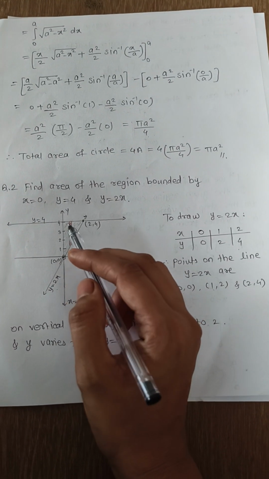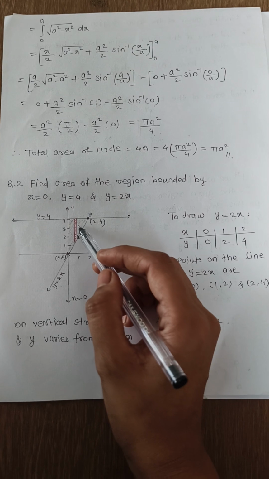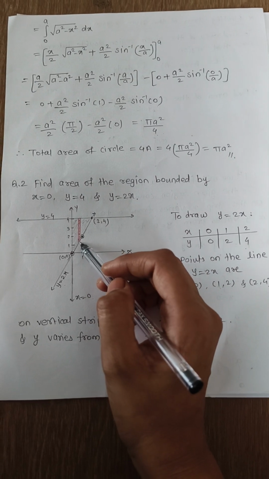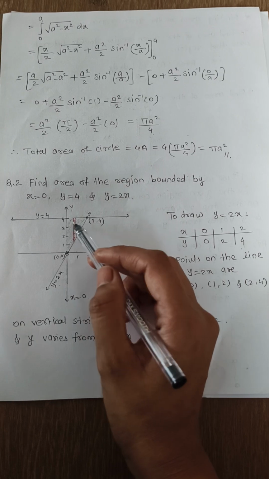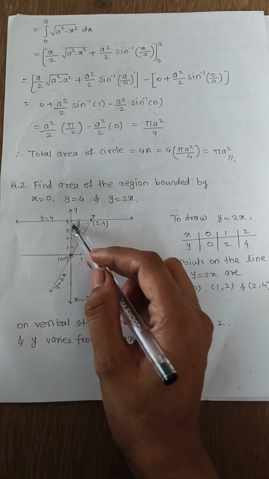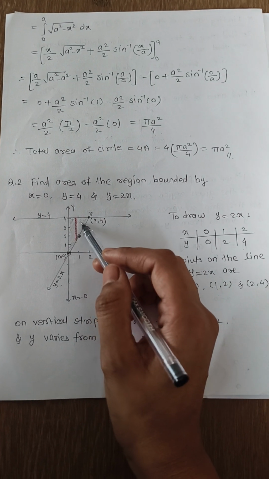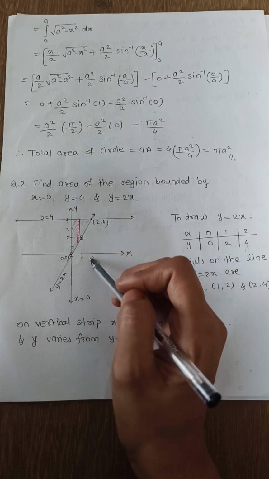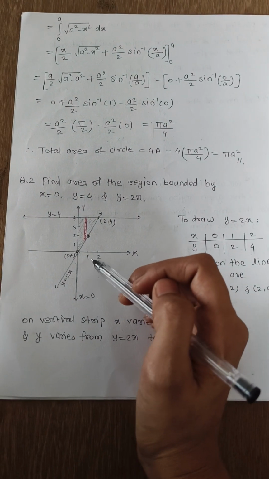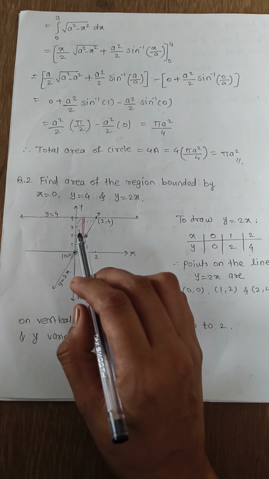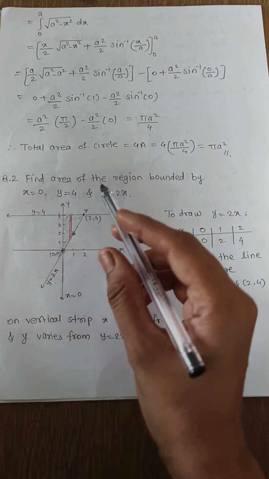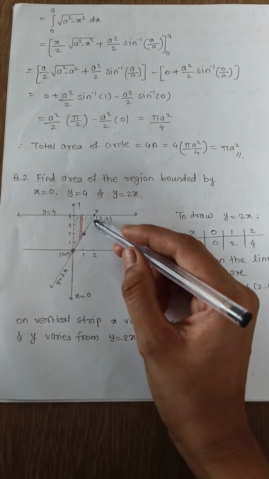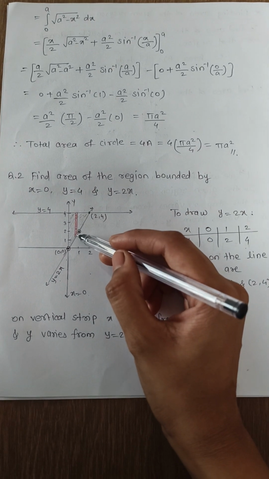So again we are going to apply the same concept. In the given region, consider a vertical strip. This strip on the x-axis moves from the left, where x is equal to 0, to the right, where x is equal to 2. So it covers x from 0 to 2. Same for the y-axis, we will observe its ends.